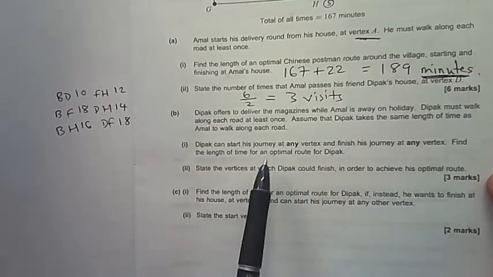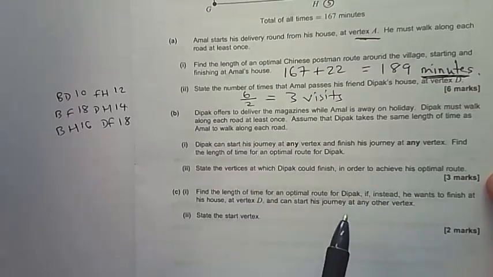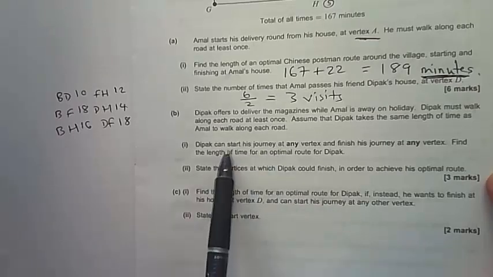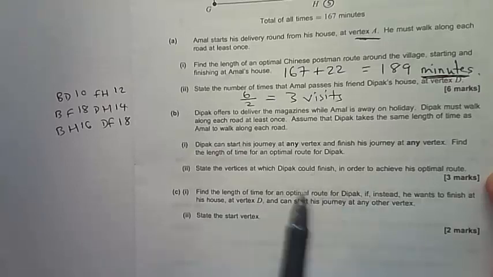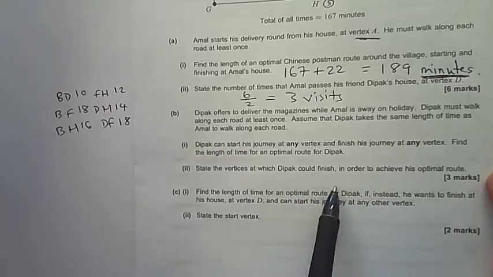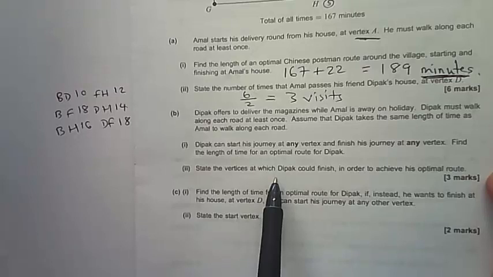Now this does change the situation, because if you can start and finish at any vertex, you want the start vertex and the finish vertex to be odd degree. So that means you're only going to repeat the shortest route between 2 of the odd vertices.